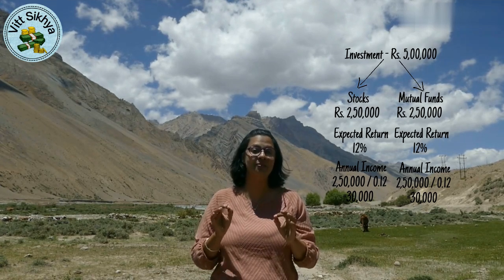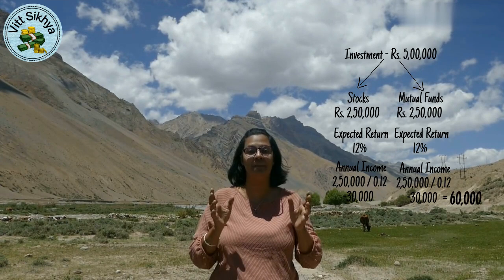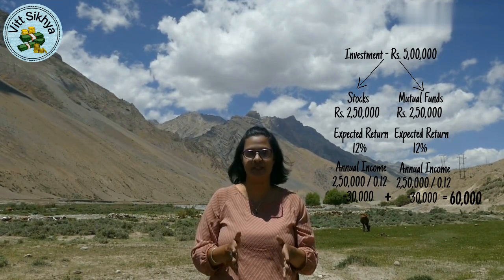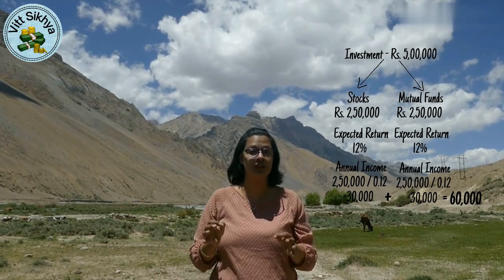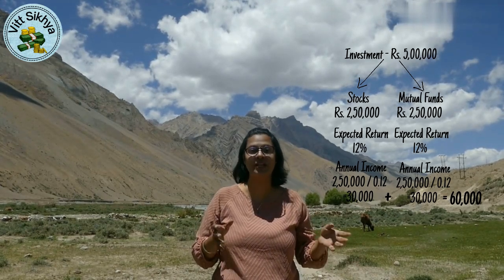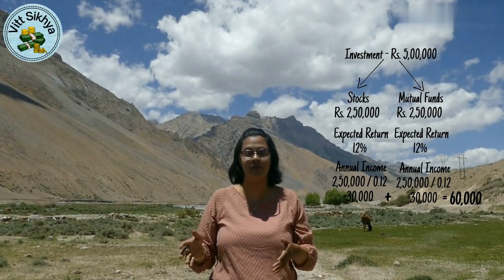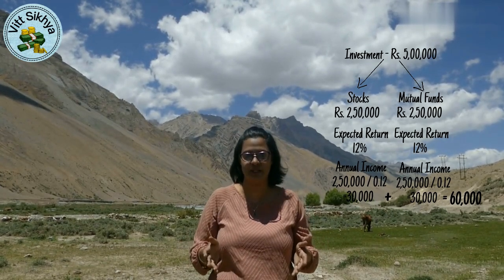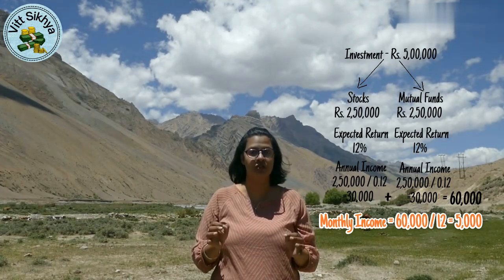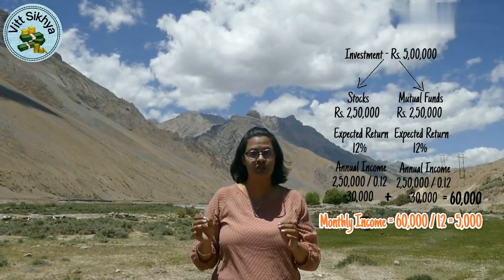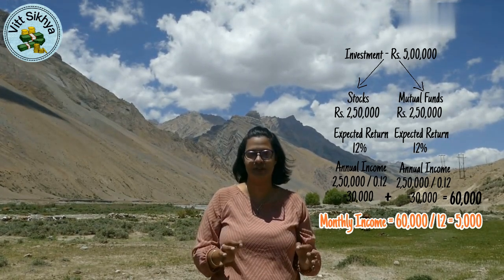Now monthly income calculation can be done by combining both the investments. Total annual income is equal to 30,000 rupees from the stocks and 30,000 rupees from mutual funds, which is equal to 60,000 rupees. Now the monthly income is 60,000 divided by 12, which is equal to rupees 5,000.